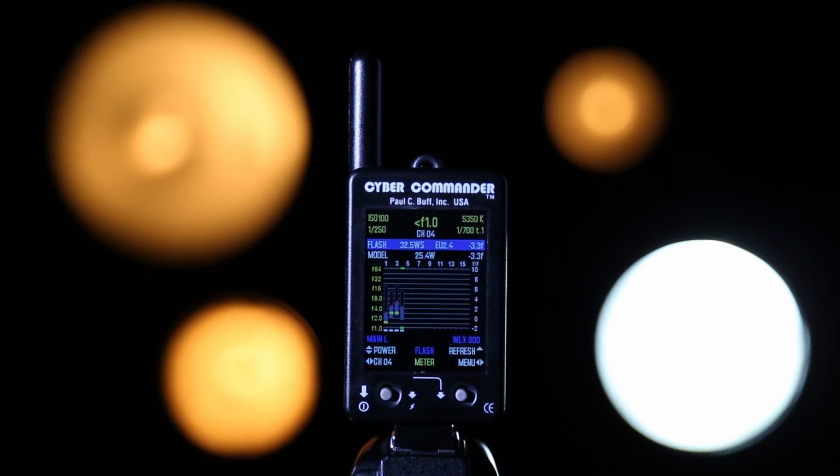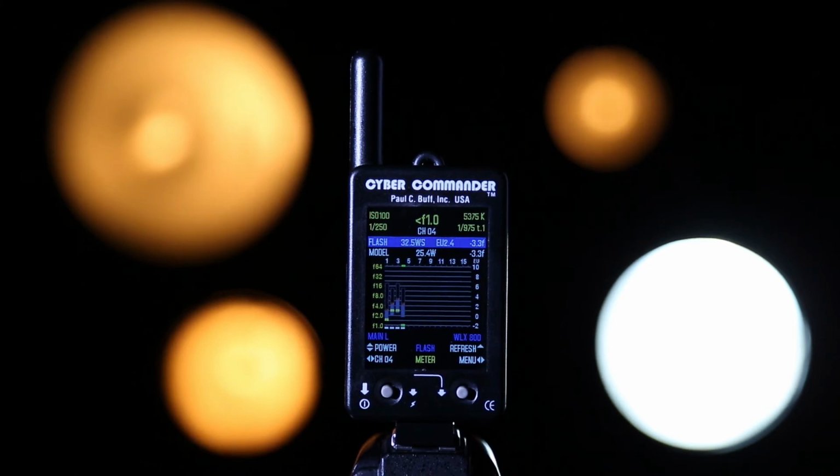So on the right hand side of the screen here, right above the right joystick, above where it says menu, you'll see the refresh feature. The refresh feature is typically used if your receiver loses a signal or if the commander somehow loses the setup information. You can then use the right joystick and toggle it up, and that refreshes the signal between the Cyber Commander and the receiver, and it also will resend the setup information to the receiver, which will then send the setup information to the light.